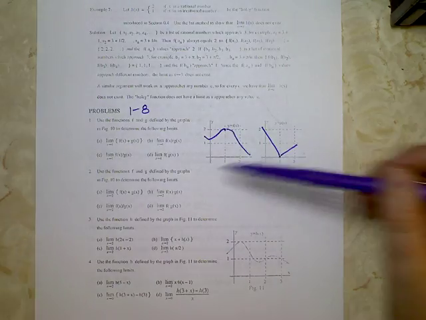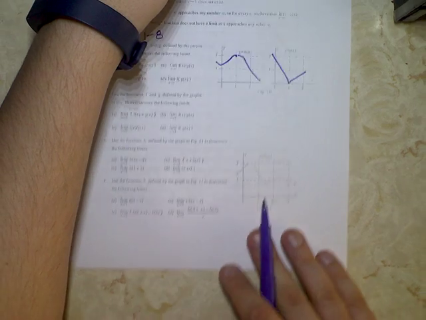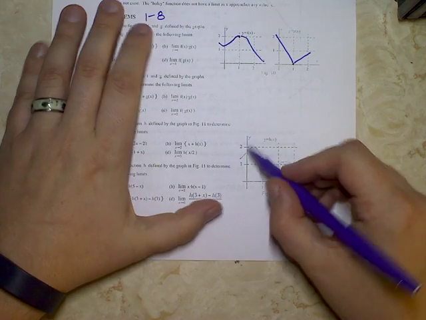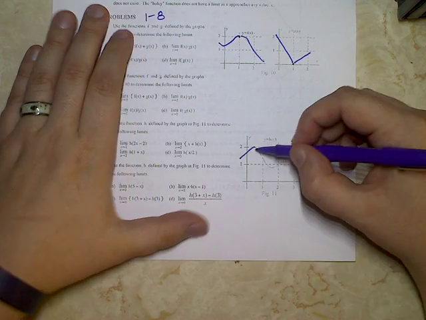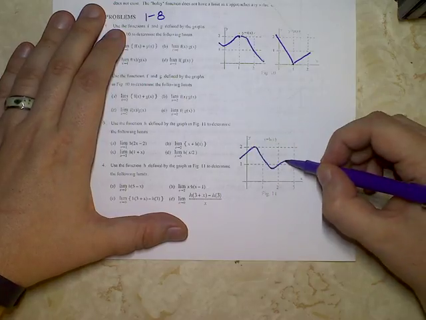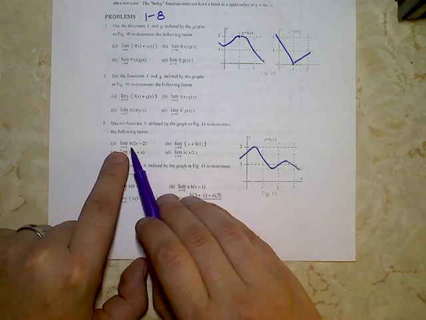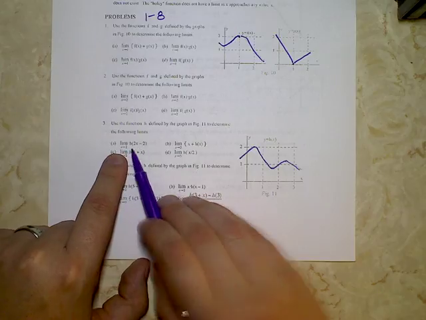Question number 2 uses the same graphs, so I'm not going to go through that with you. Question number 3 I will go through with you though. It uses this figure down here. You're going to have to do some estimating for questions 3 and 4. First, it says the limit of h of 2x minus 2 as x approaches 2.